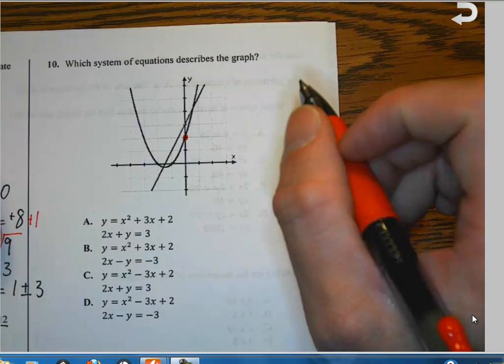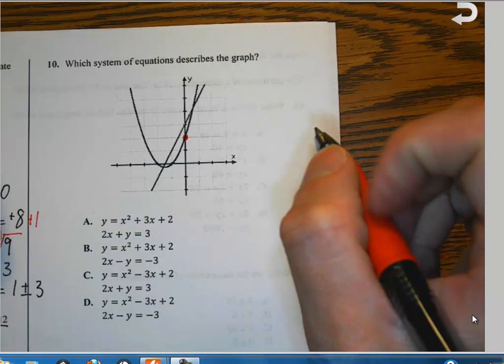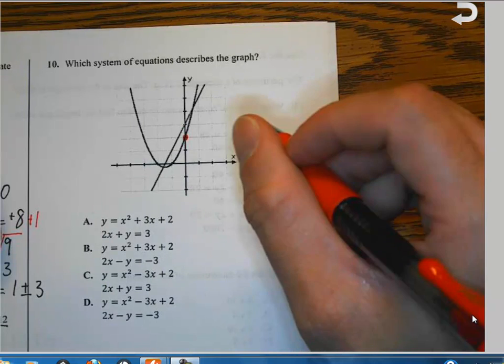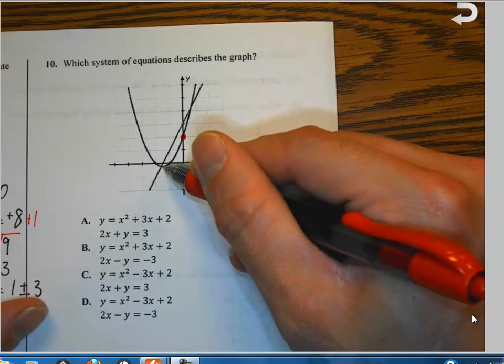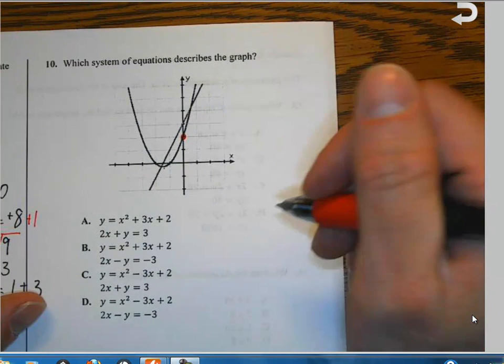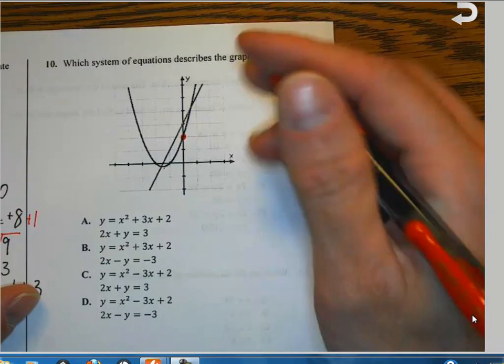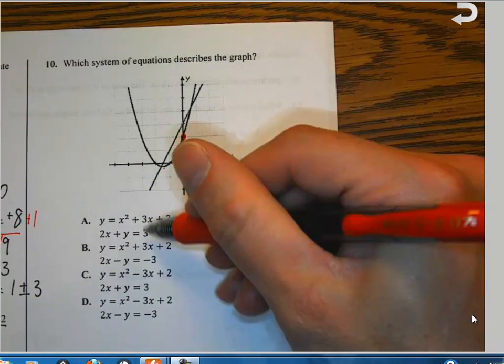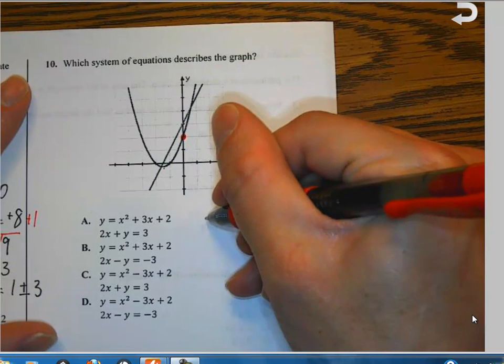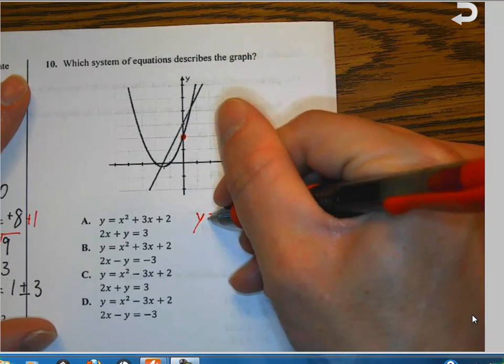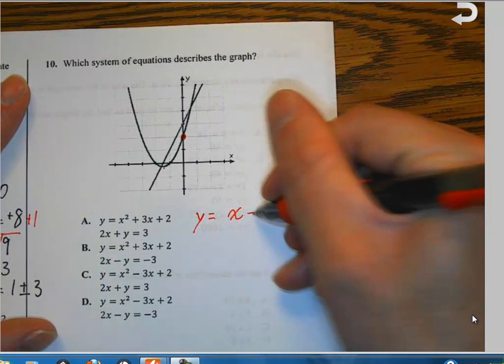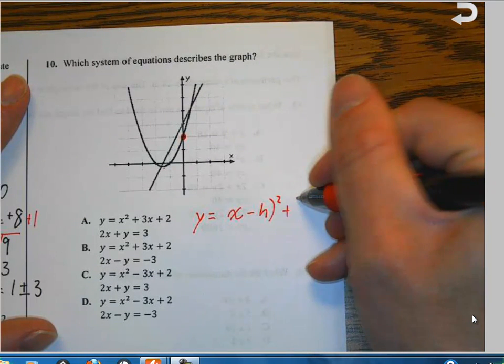Really the thing that is going to let you know what it is, you also know that because insiders lie, this has a positive middle term. Because we know that we write it as y is equal to x minus h quantity squared plus k.